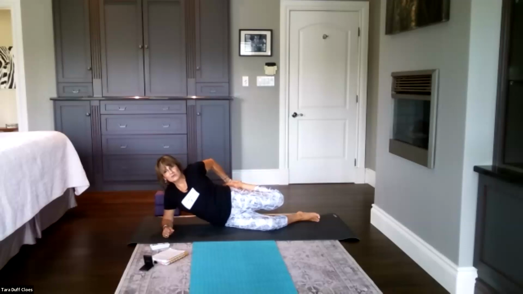Pushing your hip bone forward into the room. As you draw the heel into your buttocks, feel the stretch of your quadriceps. Breathe into that top of your thigh. Imagine you're breathing through your lungs and your thighs. One more breath.